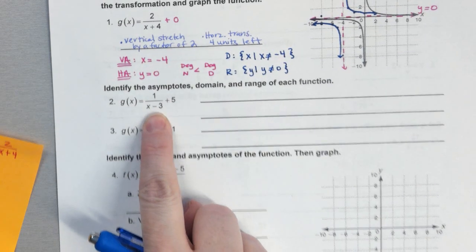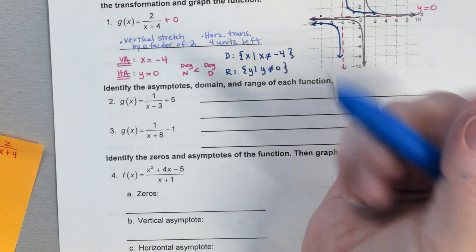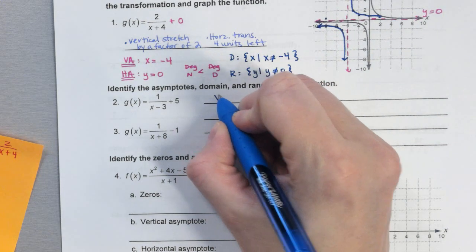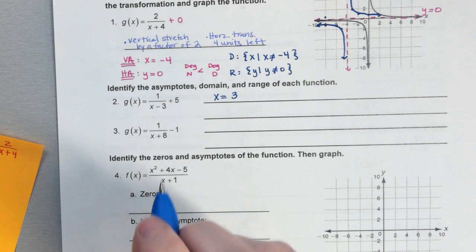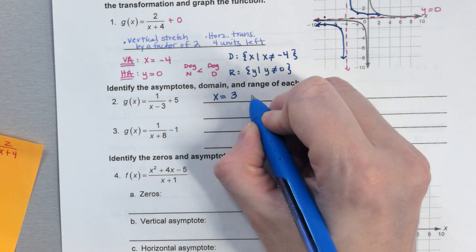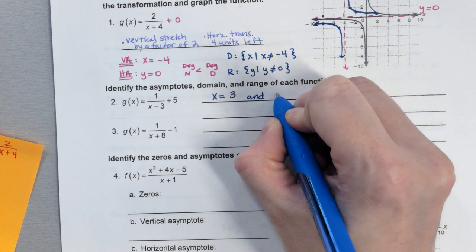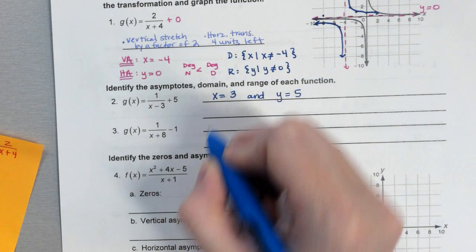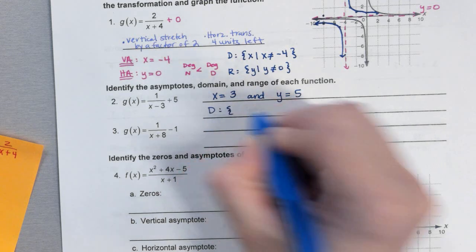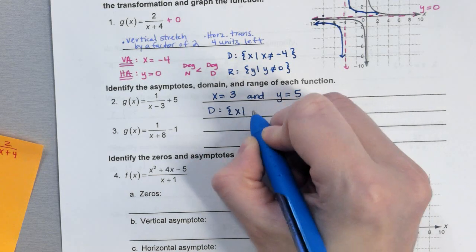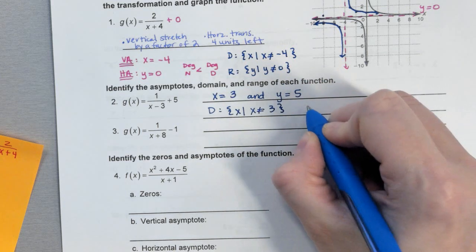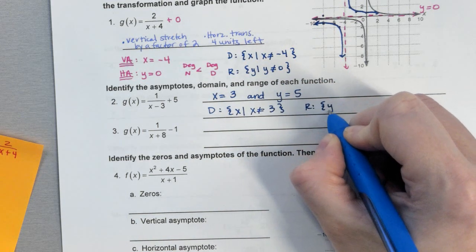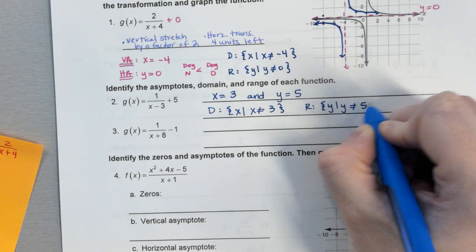All right. And then let's go over the next one. So if it's x minus 3, that means your vertical asymptote is going to be x equals 3. Yes, you have to say x equals. And y equals 5. And then your domain and range have to be in set builder notation. So x such that x cannot be 3. And your range is going to be y such that y cannot be 5.